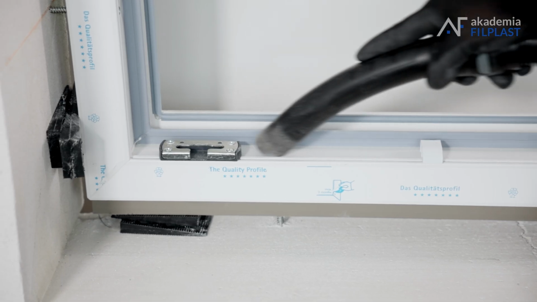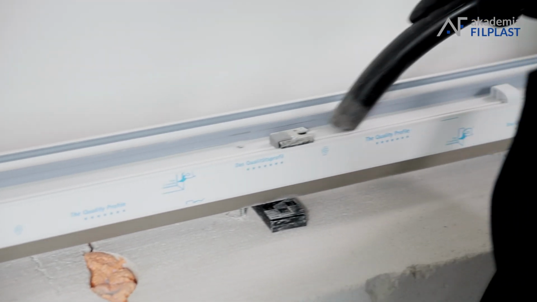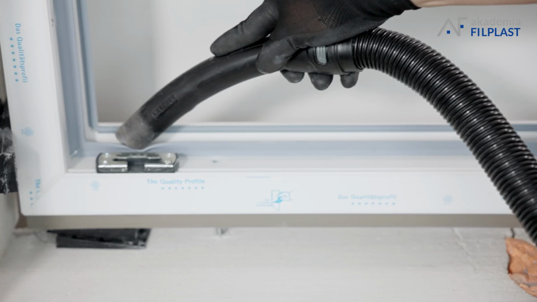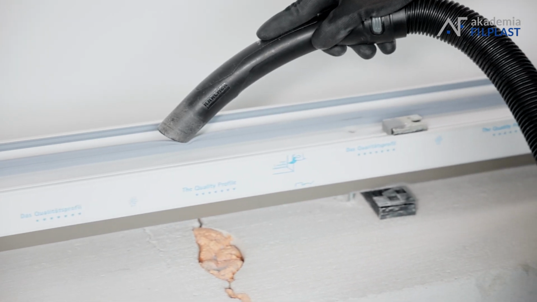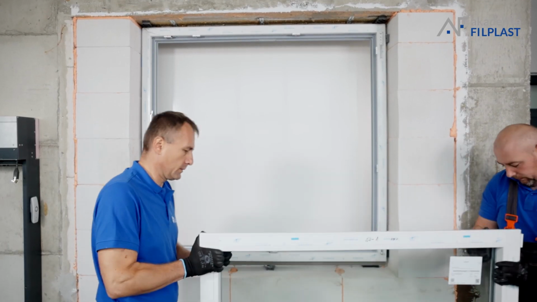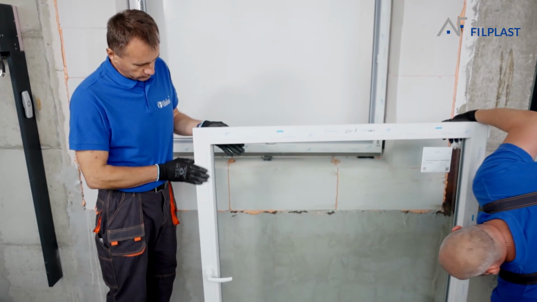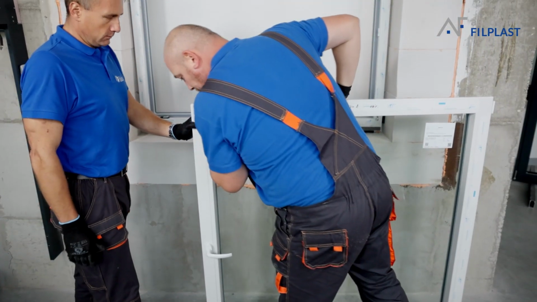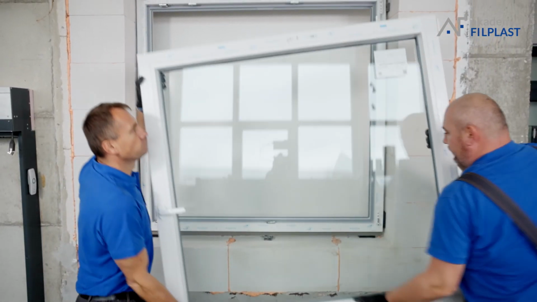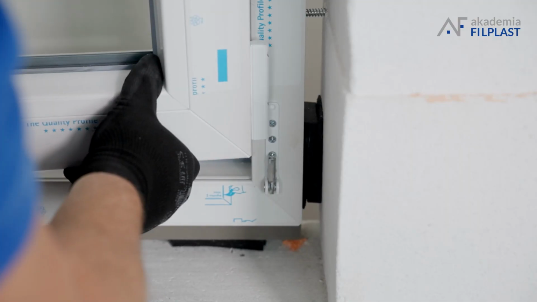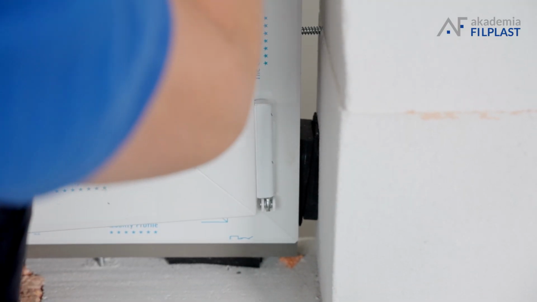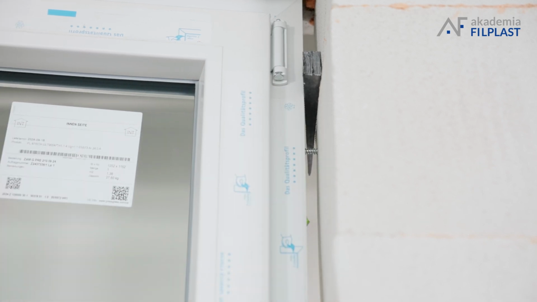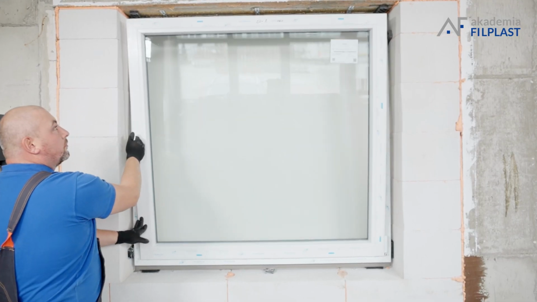Reinstalling the sash. Before reinstalling the sash, vacuum the frame to remove dust from drilling. Check that the window opens and tilts correctly.